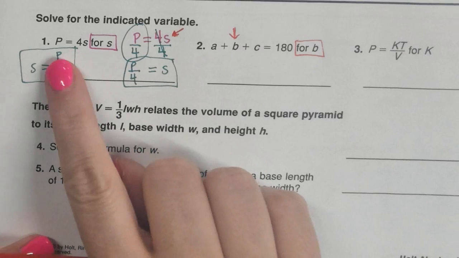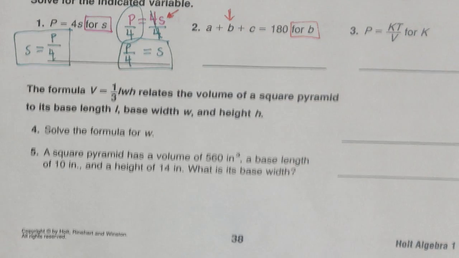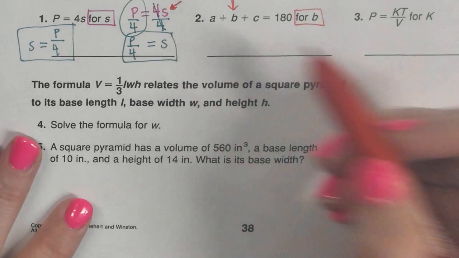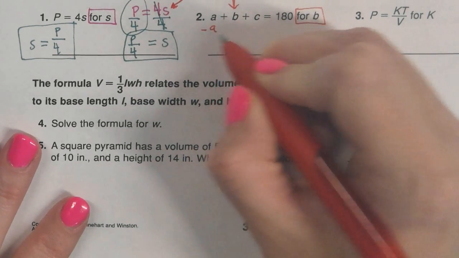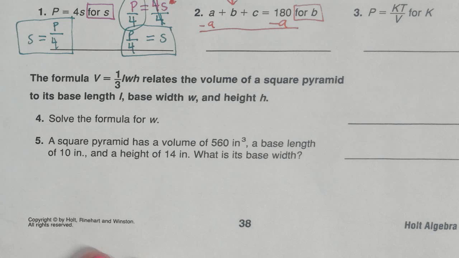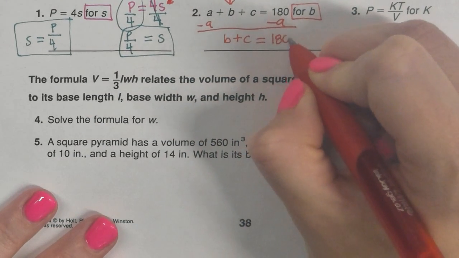Okay. So, for B, here we go. Now, last time they were stuck together with multiplication. How is B connected to the A and the C? Addition. So we have to do the inverse, okay? How do you undo addition? Subtraction. Yeah, great. Now when you're doing this, it doesn't matter what order you do this in, but you're going to subtract the A from both sides. So we'll do it in 2 steps, okay? So this will be B plus C equals 180 minus A.